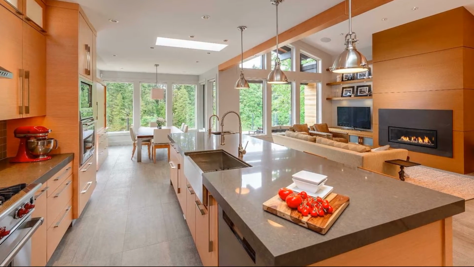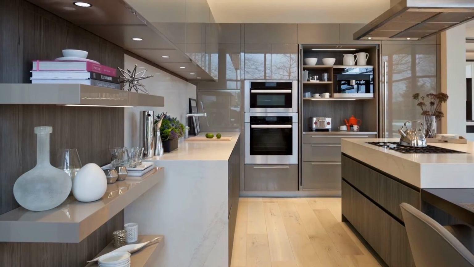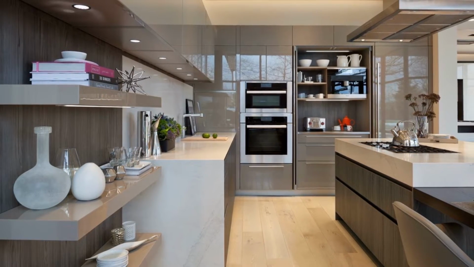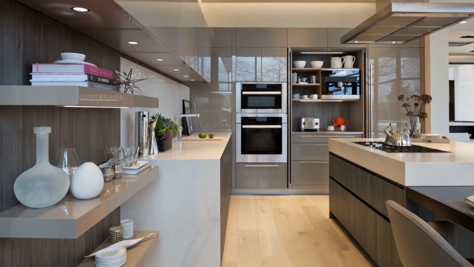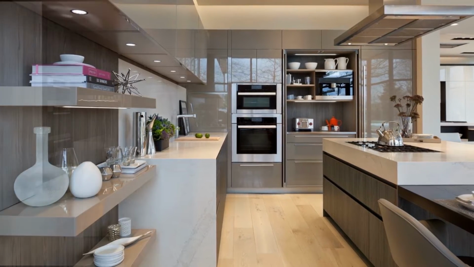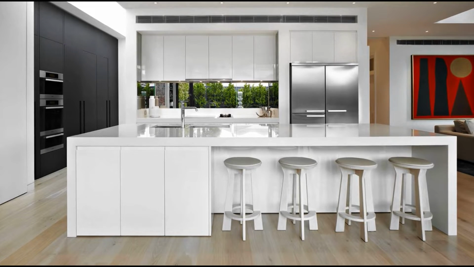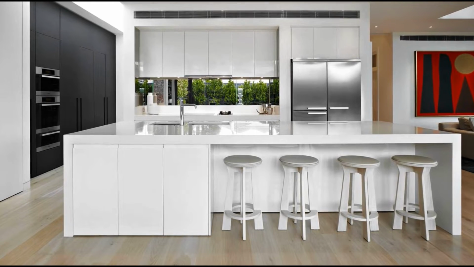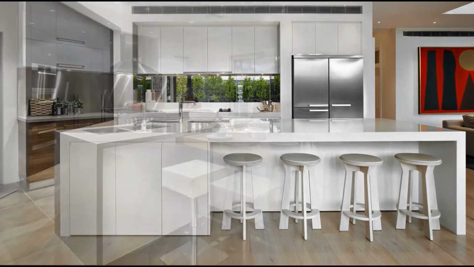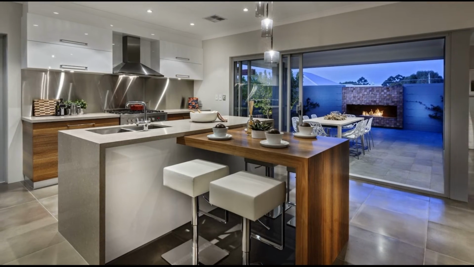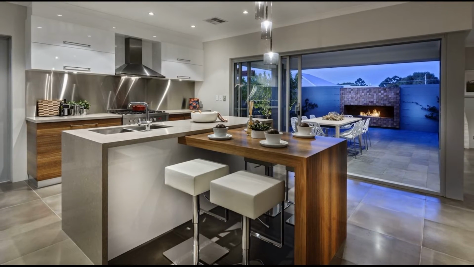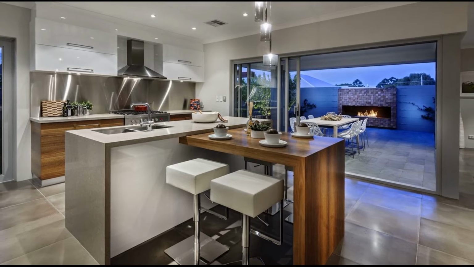Entertaining opportunities. An open floor plan kitchen is ideal for entertaining and hosting gatherings, as it allows hosts to seamlessly interact with guests while preparing meals or drinks. The integrated layout creates a more inclusive and sociable atmosphere, enabling everyone to participate in the festivities without feeling isolated or confined to a separate room.